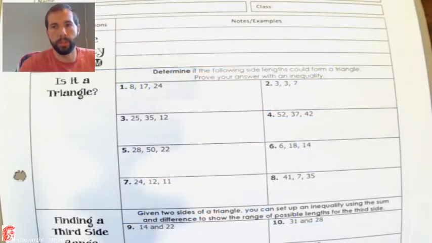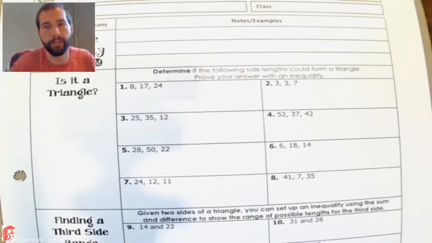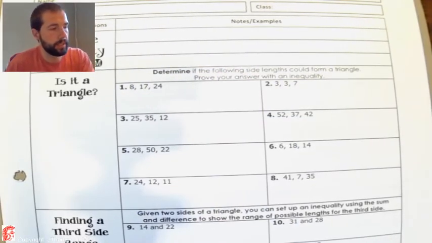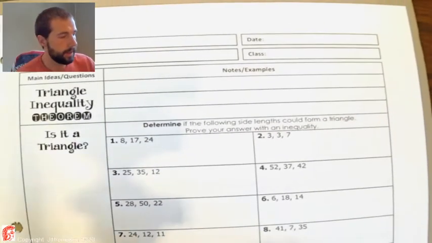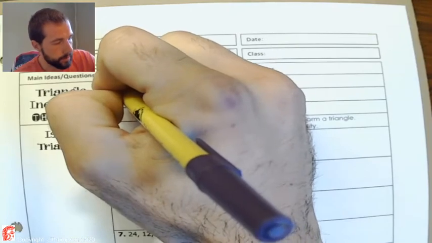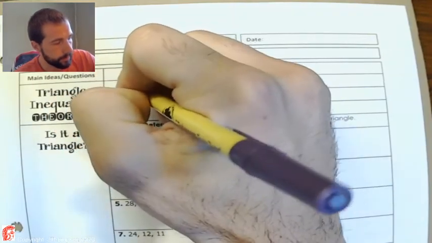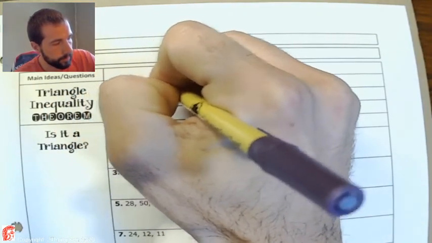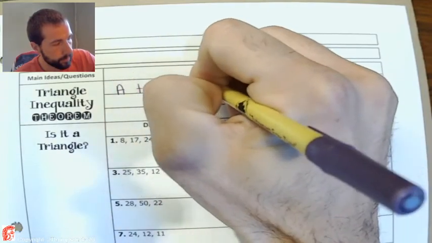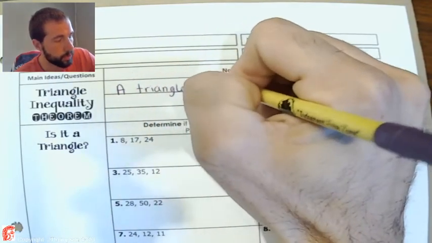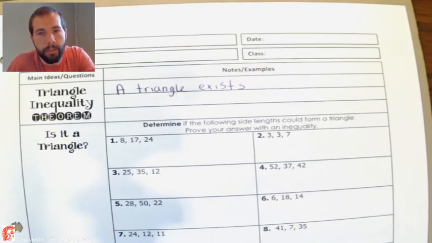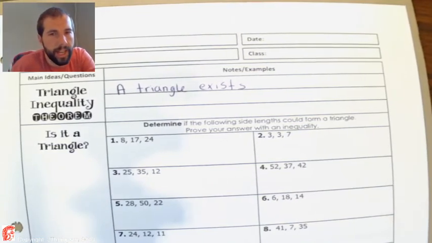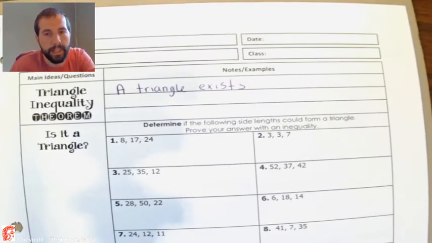Hey everybody, so today we're going to be discussing the last topic for this chapter, and that is the triangle inequality theorem. What the triangle inequality theorem states is that a triangle exists. If we think about what a triangle is, it's a polygon, it has three sides, but not every three side lengths can make a triangle.